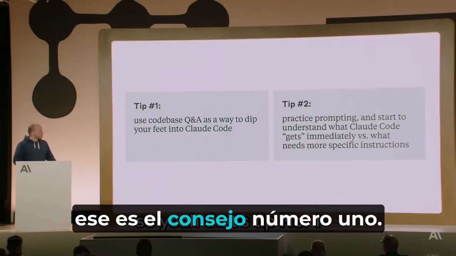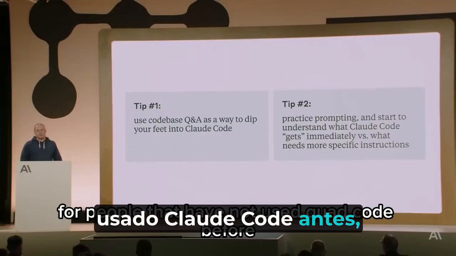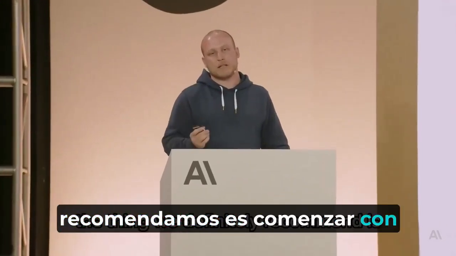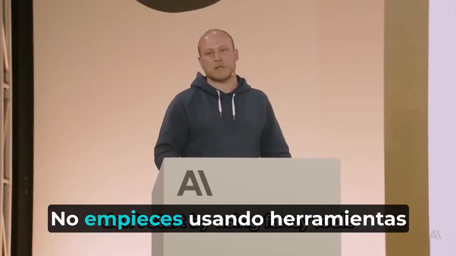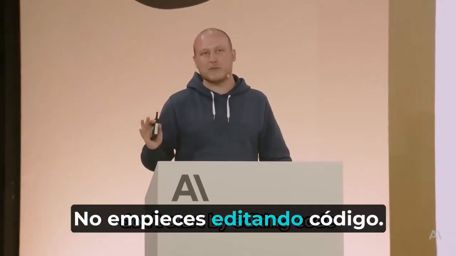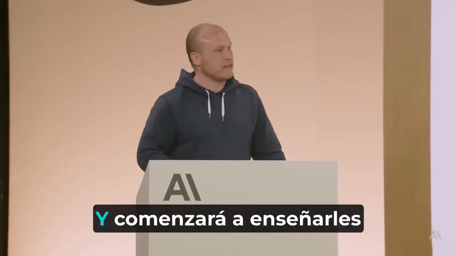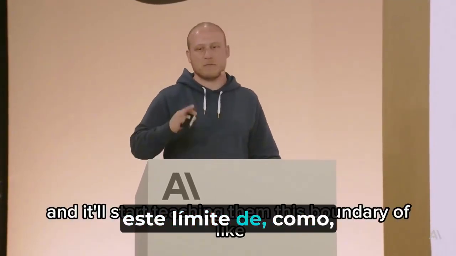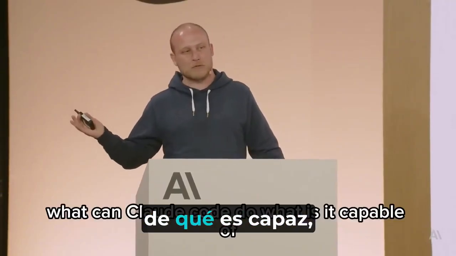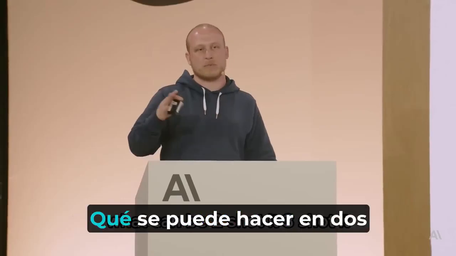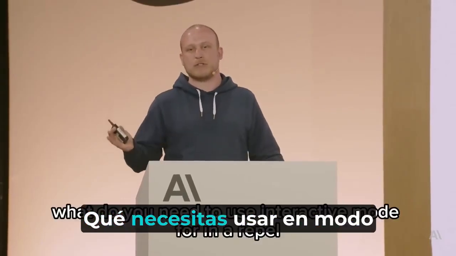So yeah, that's tip number one. For people that have not used Claude Code before, if you're just showing it to someone for the first time, onboarding your team, the thing we definitely recommend is start with code-based Q&A. Don't start by using fancy tools. Don't start by editing code. Just start by asking questions about the code base. And that'll teach people how to prompt. And it'll start teaching them this boundary of, what can Claude Code do? What is it capable of? Versus what do you need to hold its hand with a little bit more? What can be one-shotted? What can be two-shotted, three-shotted? What do you need to use interactive mode for in a REPL?